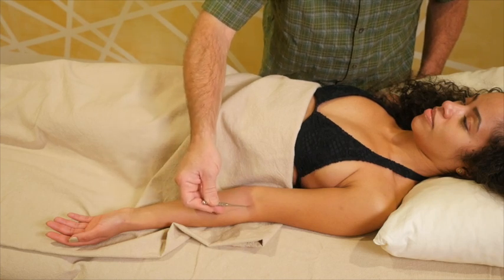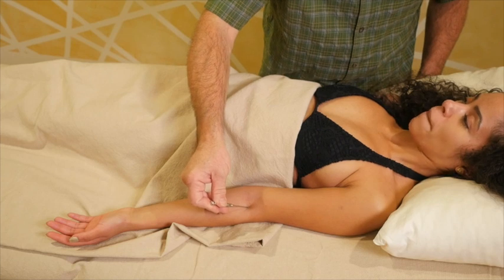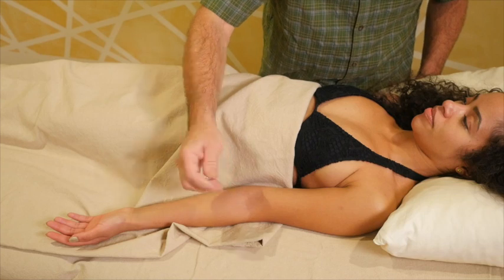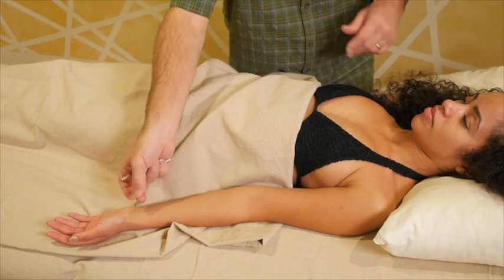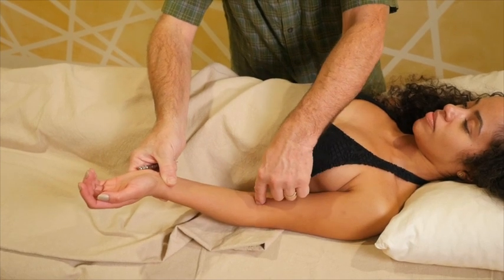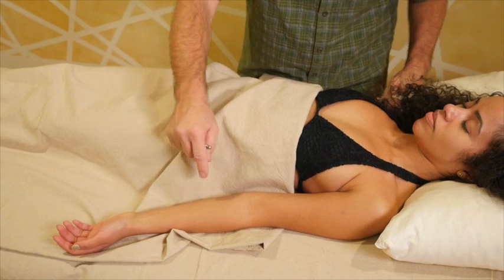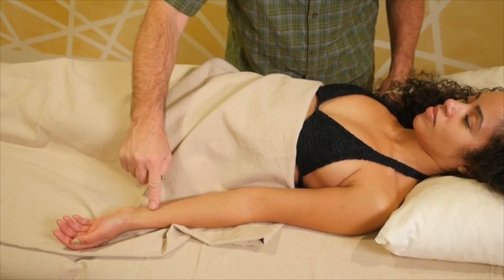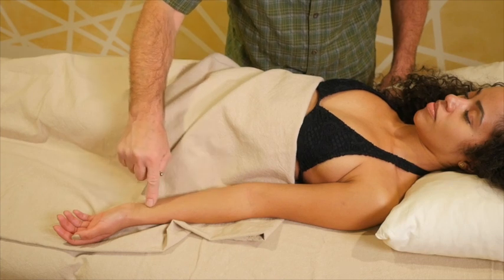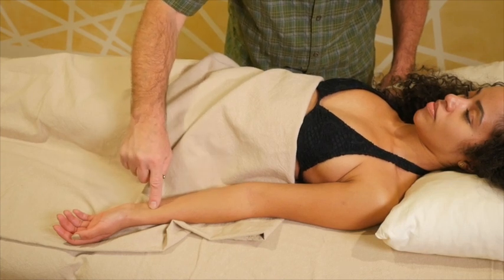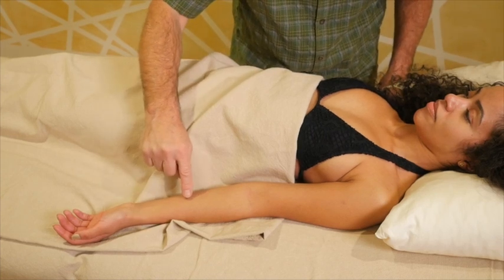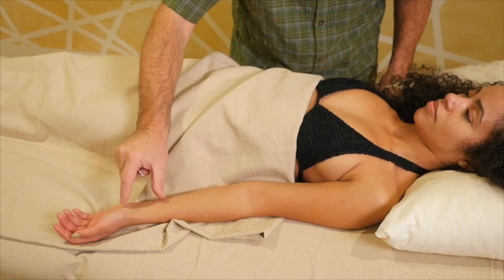Lung 5 is on the radial side of the tendon of the biceps brachii, and pericardium 3 is on the ulnar side of the tendon. So pericardium 3 is found here in the cubital crease, just on the ulnar side of the tendon. Then pericardium 4, pericardium 5, and pericardium 6 are found along the center of the arm, in between palmaris longus and flexor radialis tendons. Pericardium 4 is 5 divisions up from the wrist crease.